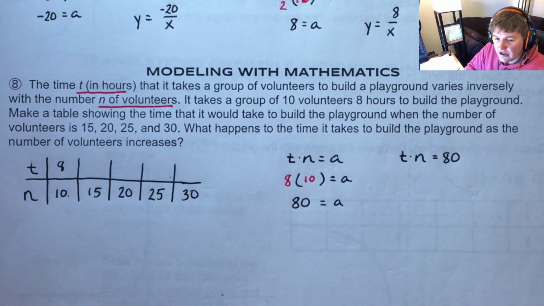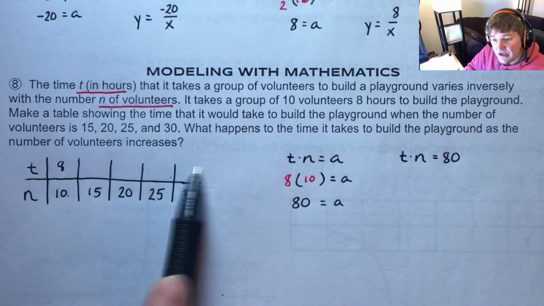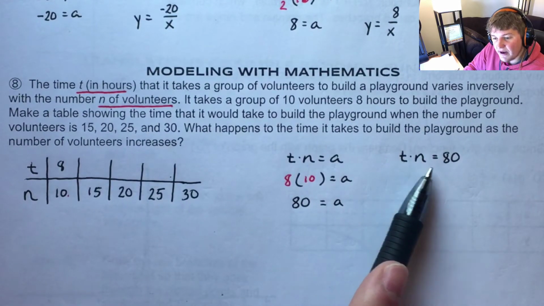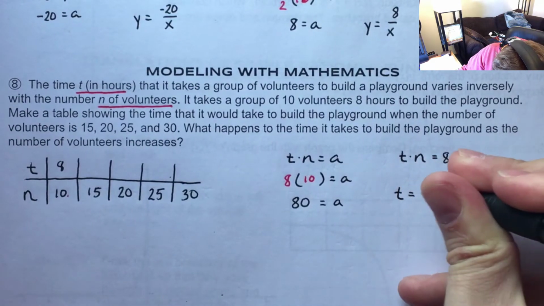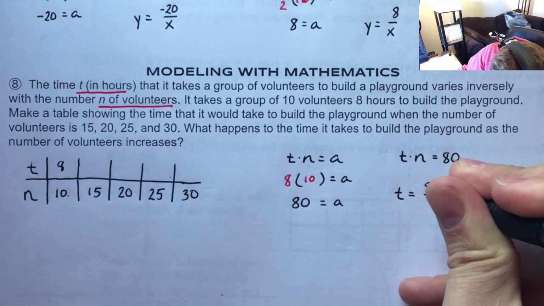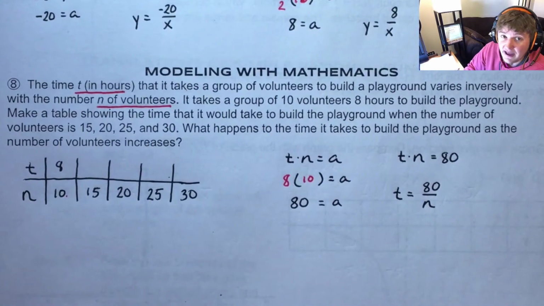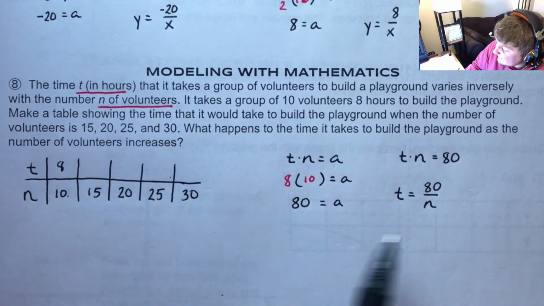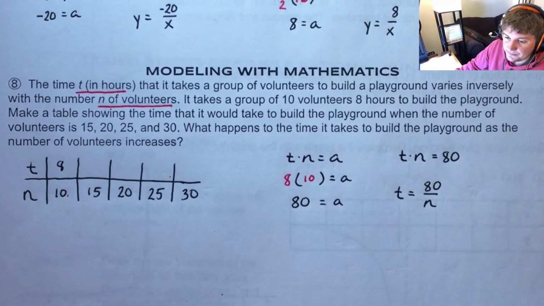But looking at what we're trying to find, the time, it makes sense to have the time variable isolated here. So let's divide by n on each side and say that time is equal to 80 divided by n. Really you could go the other way and say n is equal to 80 divided by the time, and that would work. But we already have the number of volunteers, so we want to just go ahead and do this work here.